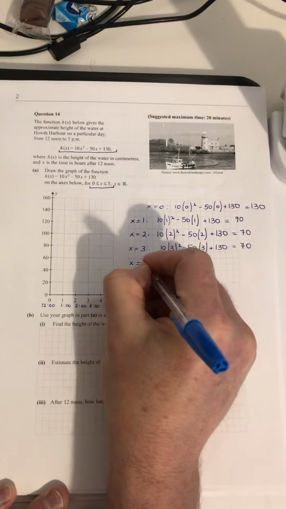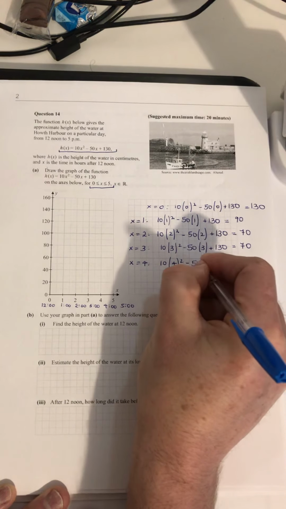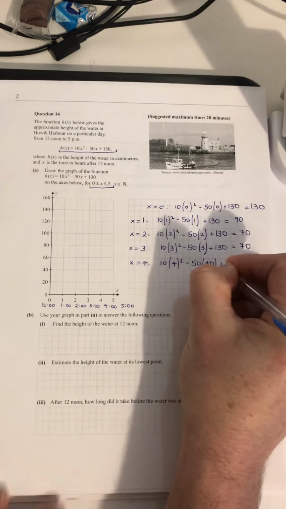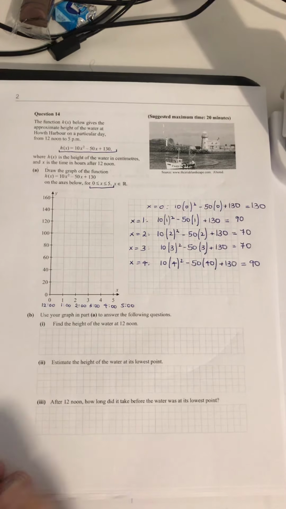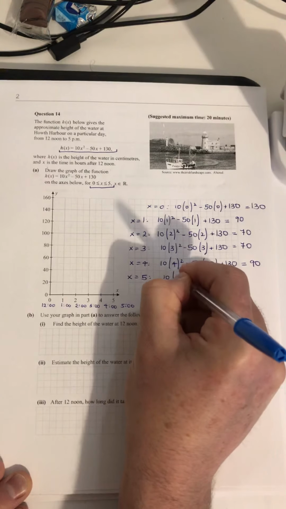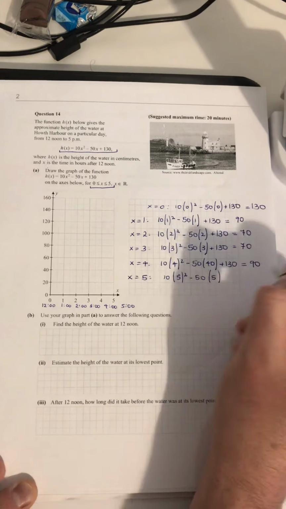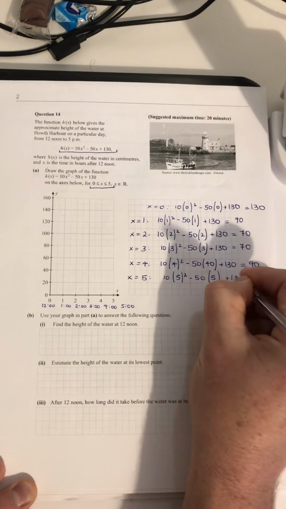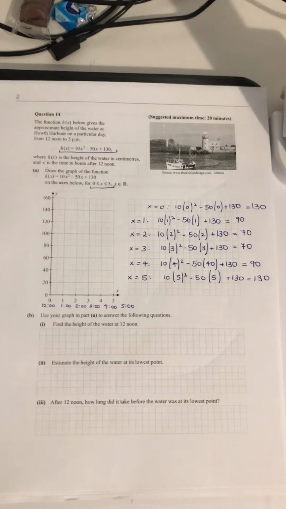When x is 4, 10 times 4 squared minus 50 times 4 plus 130 is equal to 90. When x is 5, 10 times 5 squared minus 50 times 5 plus 130 is again equal to 130.